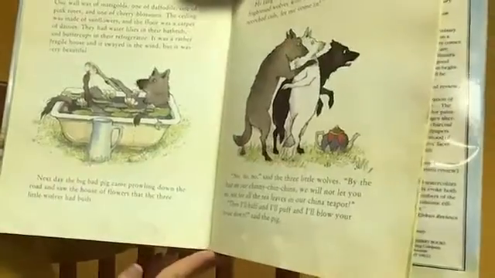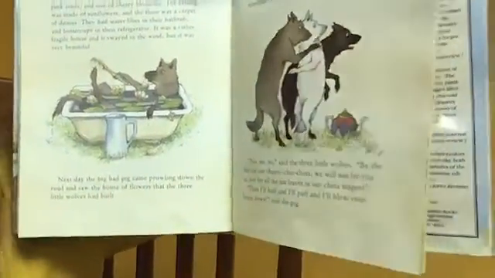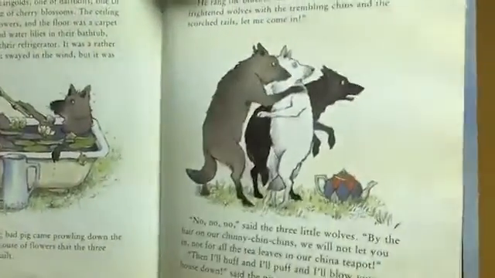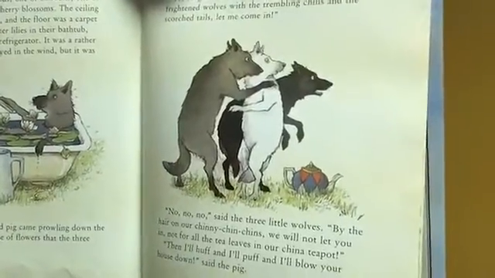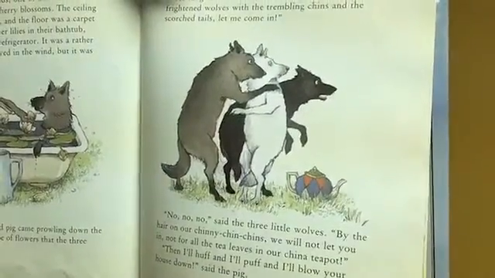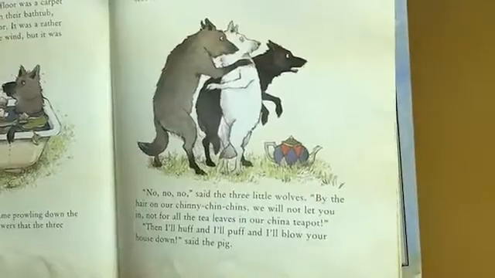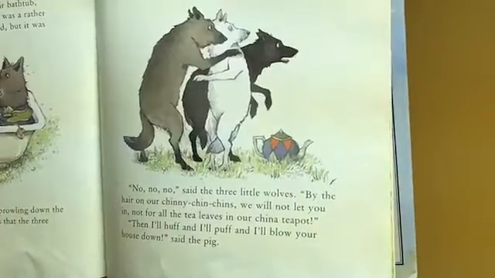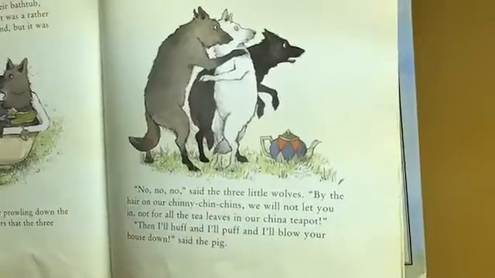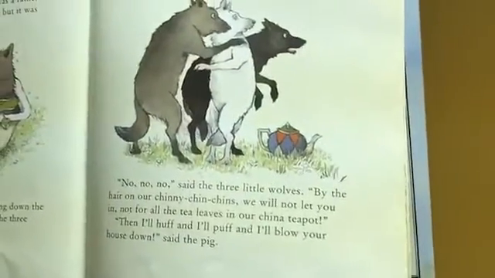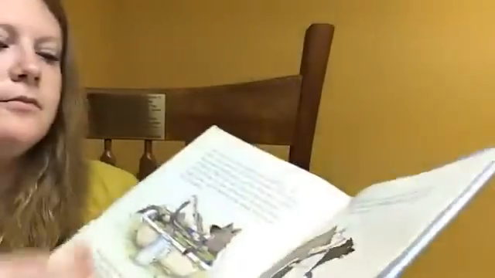The next day, the big bad pig came prowling down the road like usual and saw the house of flowers that the three little wolves had built. He rang the bluebell at the door and said, "Little frightened wolves with the trembling chins and the scorched tails, let me come in." "No, no, no," said the three little wolves. "By the hair on our chins, we will not let you in, not for all the tea leaves in our china teapot." "Then I'll huff, and I'll puff, and I'll blow your house down," said the pig.